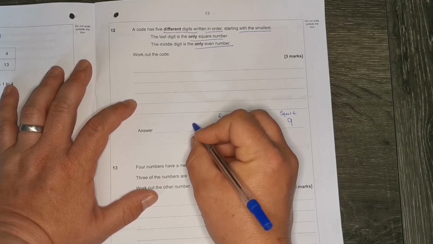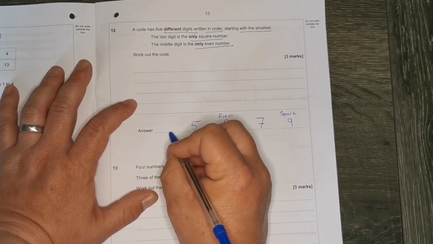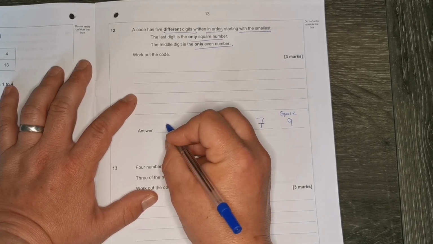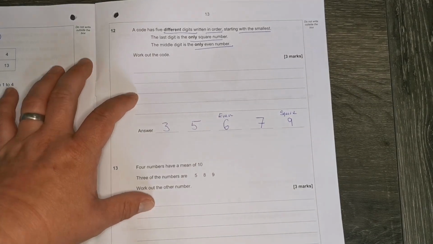5 can go there because it's odd and it's not square. 4 can't go there because it's even and it's square. 3 can go there, so it's 3, 5, 6, 7, 9.